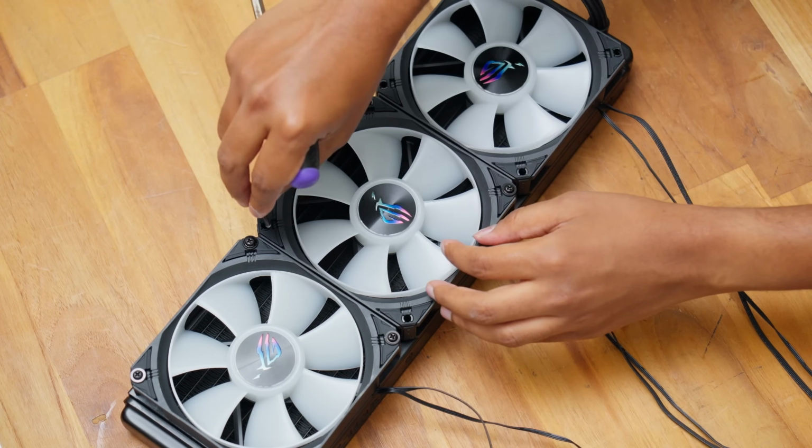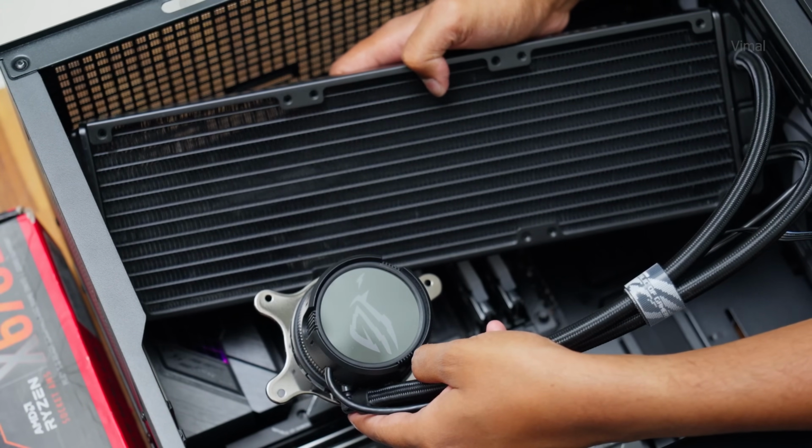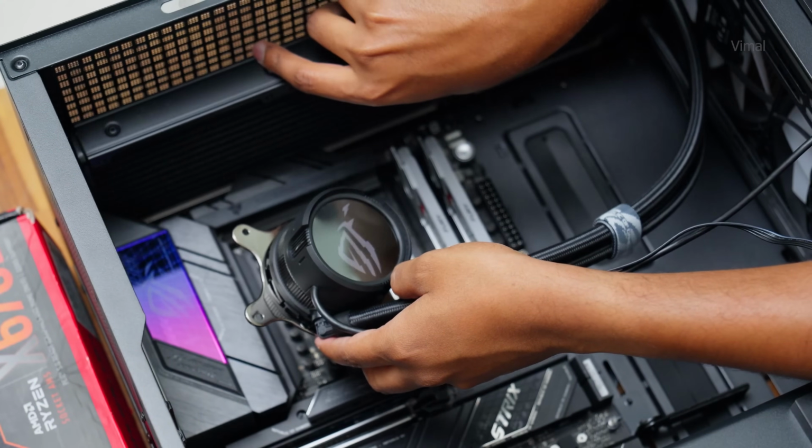And now once you're done with the installation of the radiator, right, time to place the radiator and the cooler itself into your PC case. Now there are different positions where you can install your radiator, guys. You can do it top down mounted, front mounted as well, depending on the type of case you're going for. Today we will be doing it in a top down mounted position.